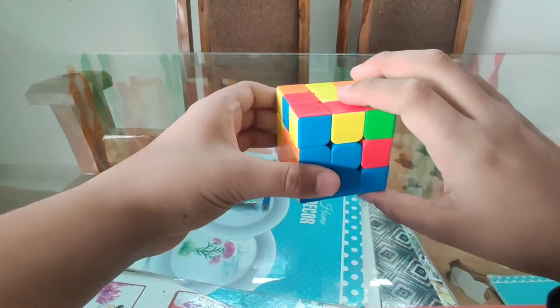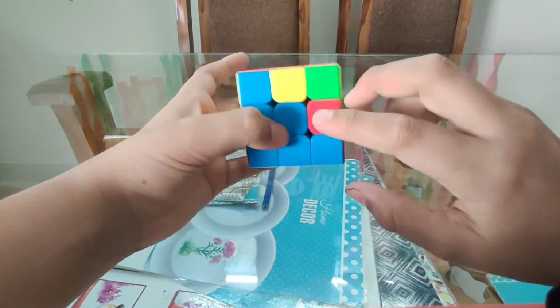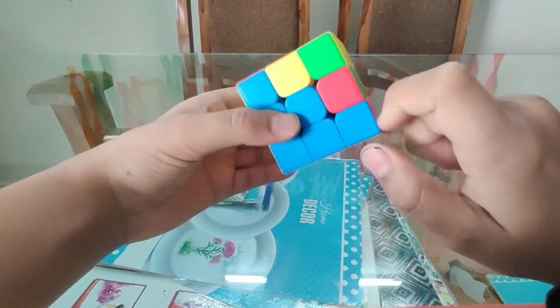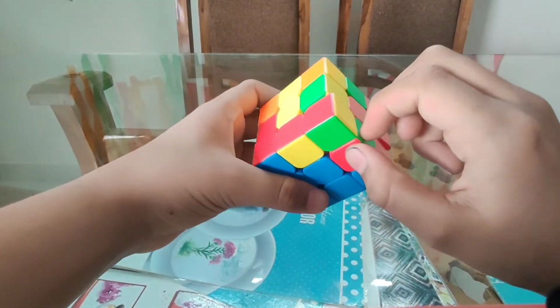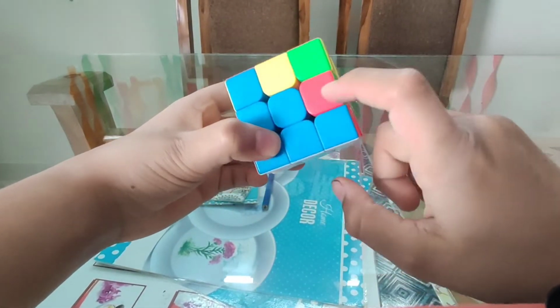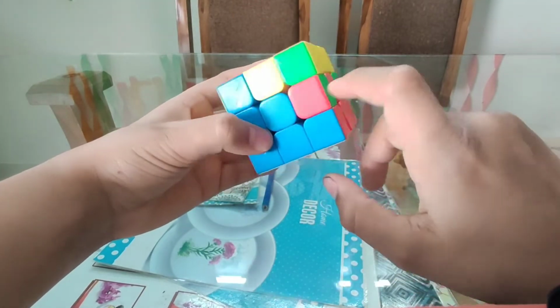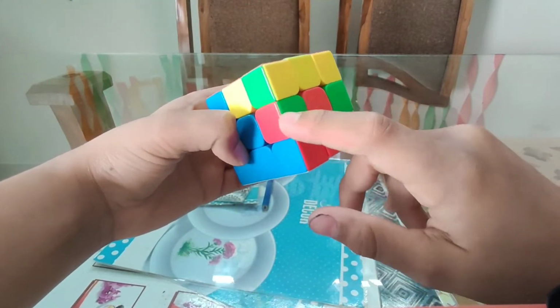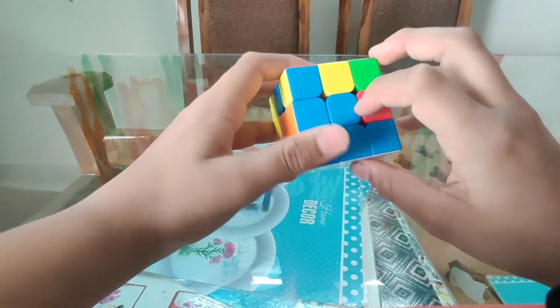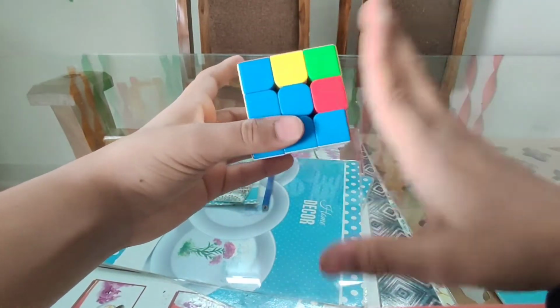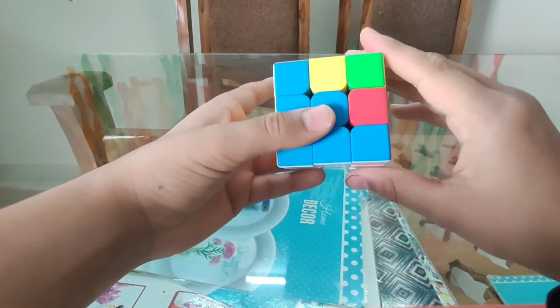Now we have to put the piece over here, right? We have to remove this piece from here and put it over here. So this row will be solved and this part will also be solved. For doing that, we have to put it on the right side.